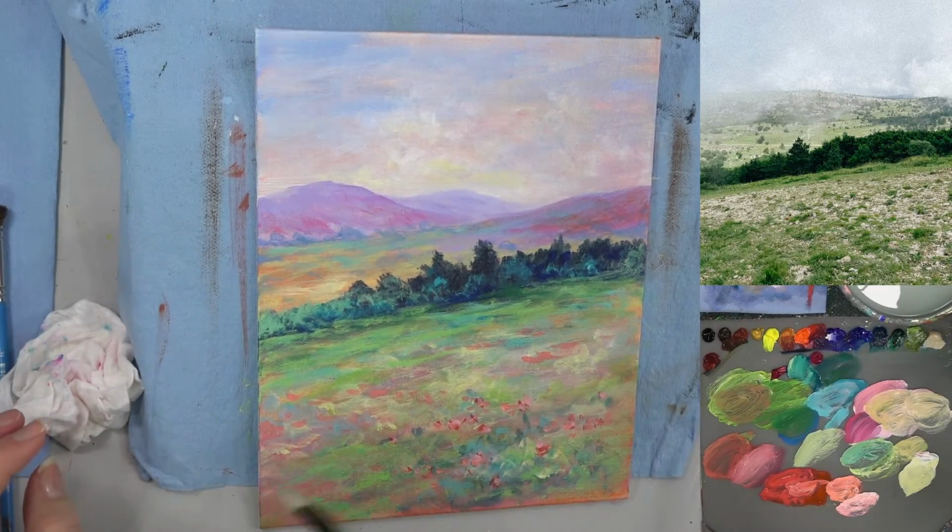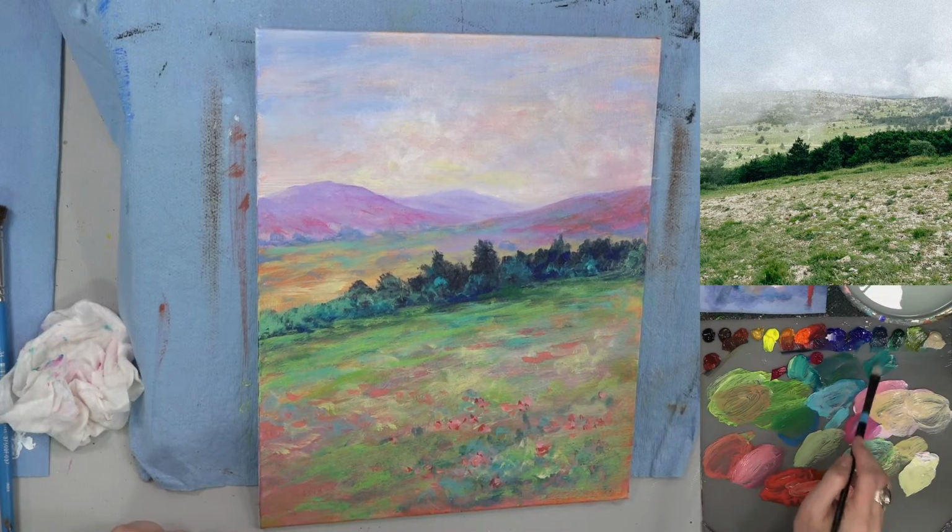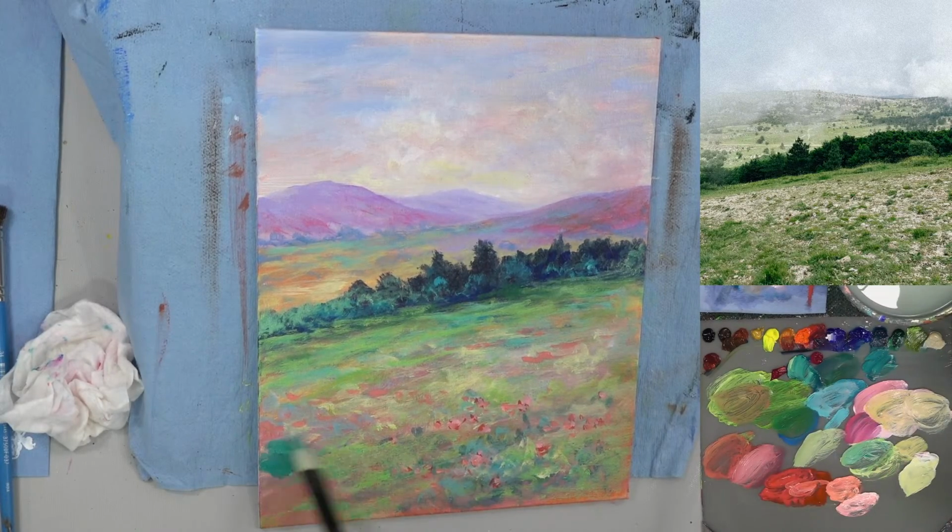And I think I might do a little bit dark right here, and just kind of bring in a diagonal right here that comes down and connects this. That's good. So just thinking about my composition now, where I want to lead the eye.